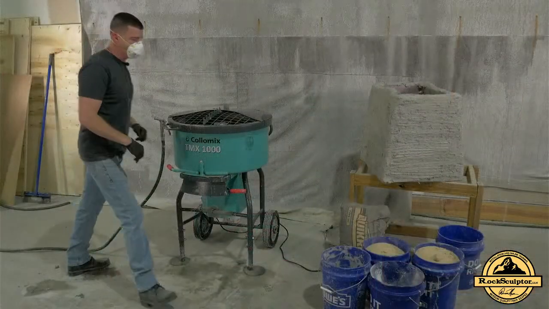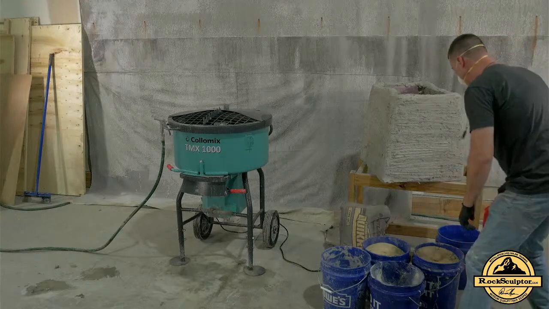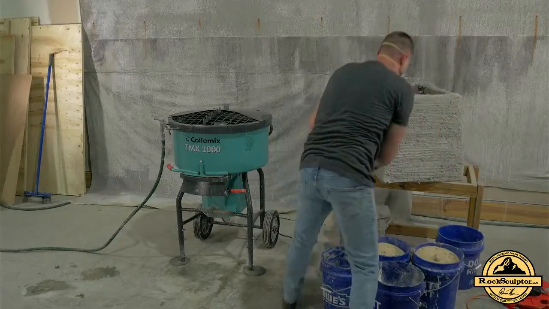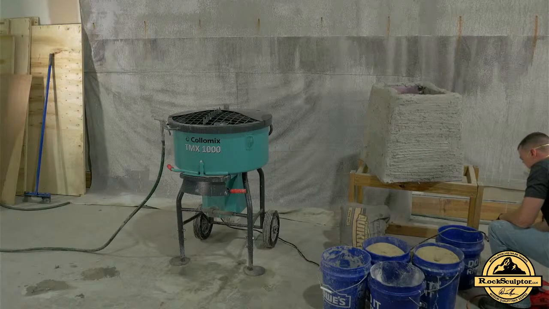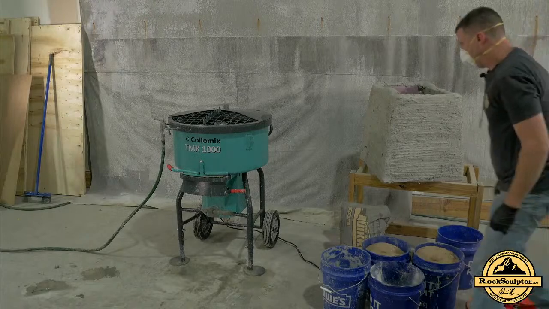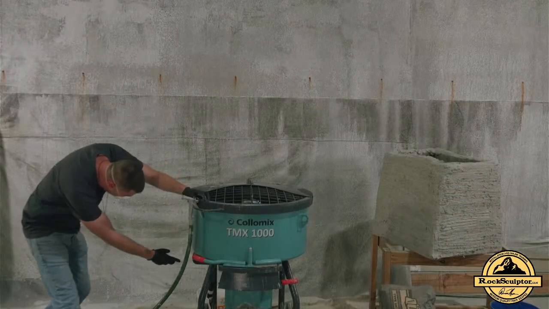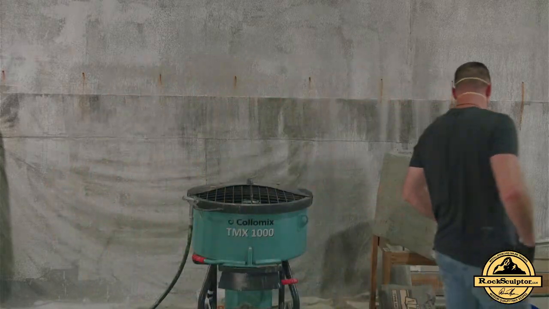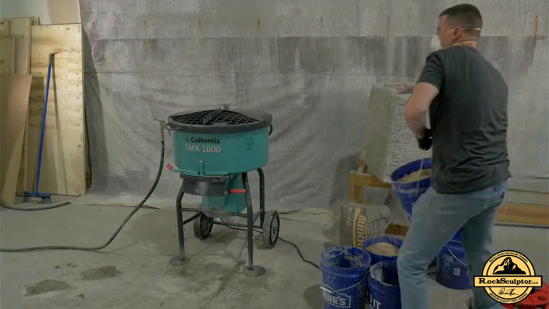All right, energize this bad boy, got the cord. Okay, we're going to turn it on. It's going to be a little squeaky at first. Rotating. We'll start with some sand.